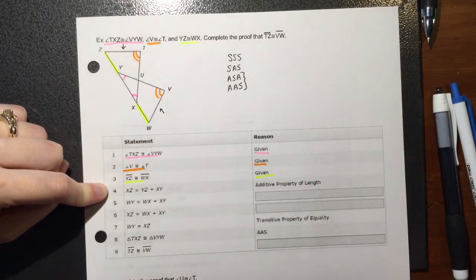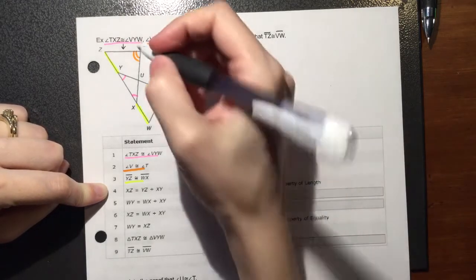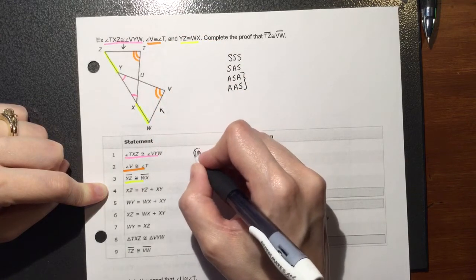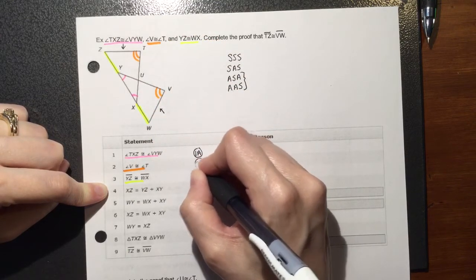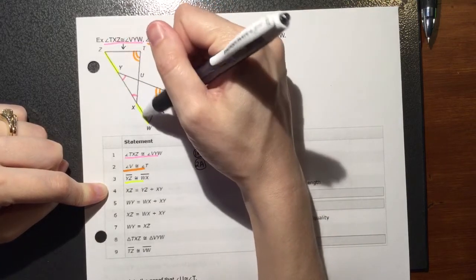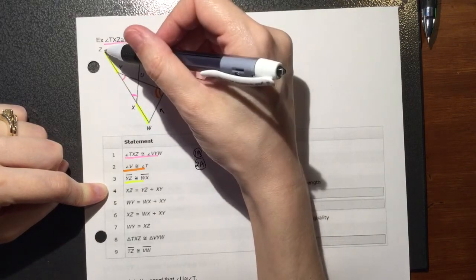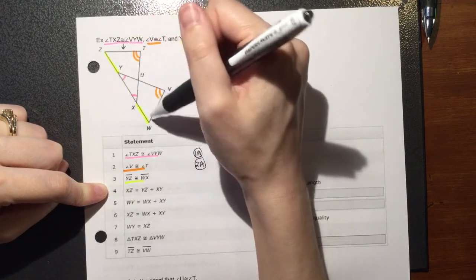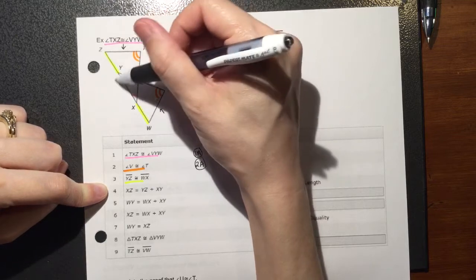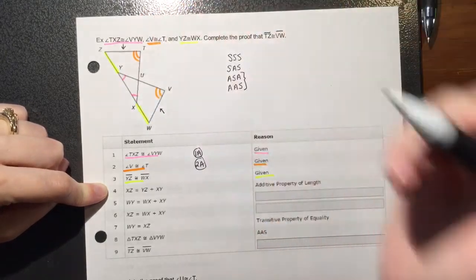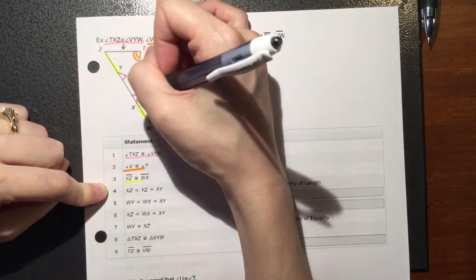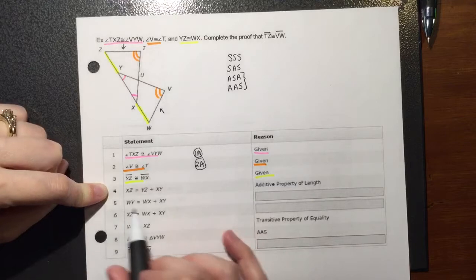So whereas the last two statements gave us angles, this right here is sides. So we have one pair of angles and a second pair of angles, and these aren't whole entire sides for those triangles. If we're looking at triangle TXZ and VYW, those are only portions of the sides. So we would have to do segment addition postulate or the additive property of length. Either of those two are the same to get that third one in there. And that's what they go in here and do.